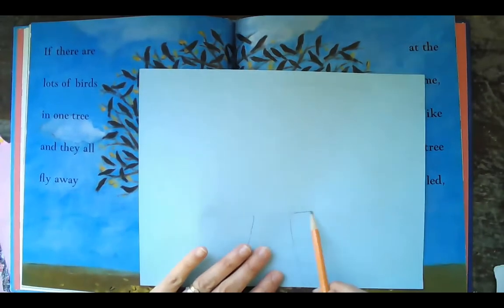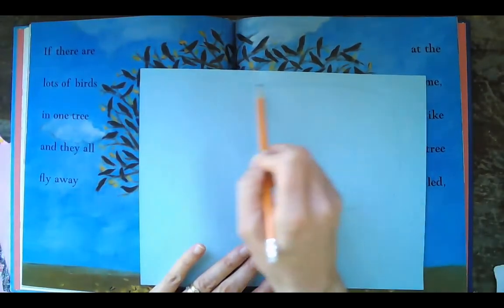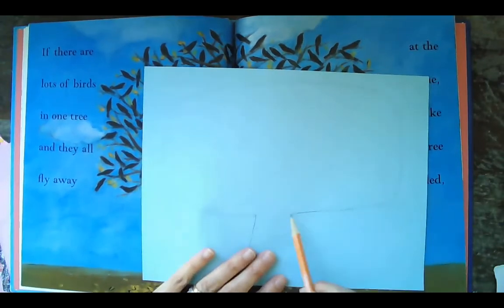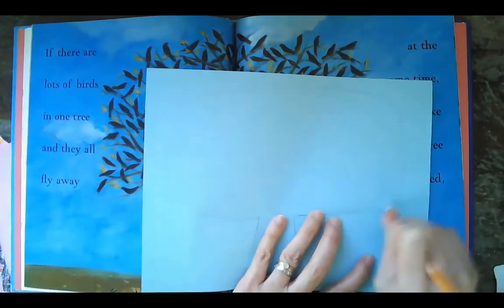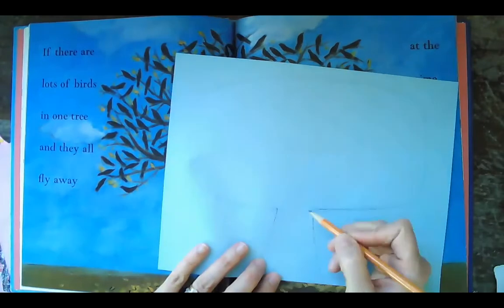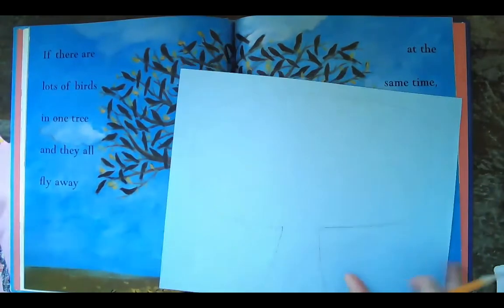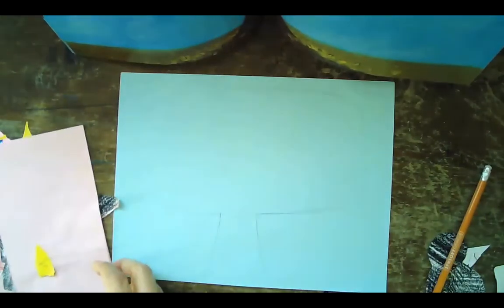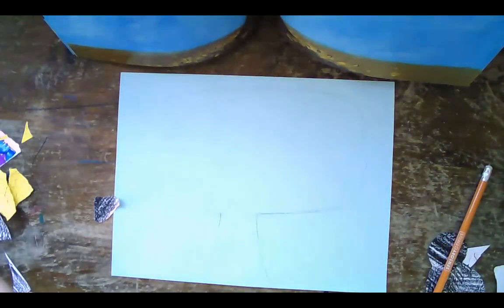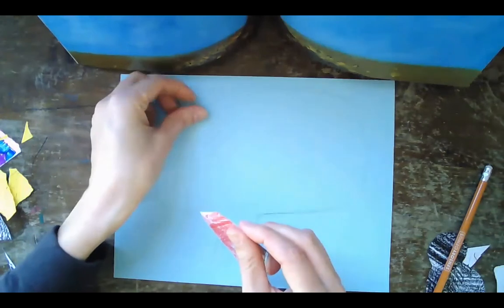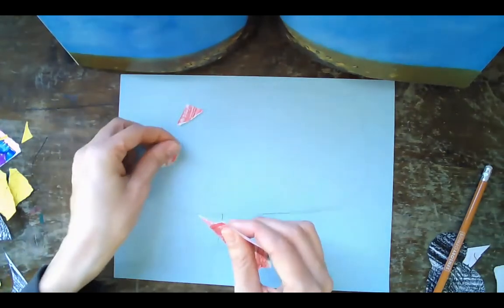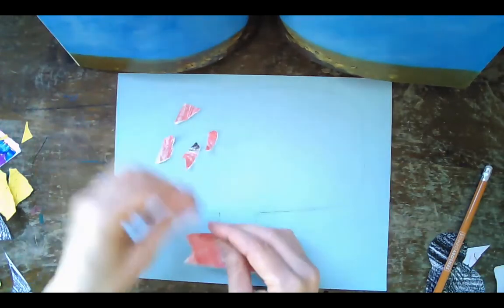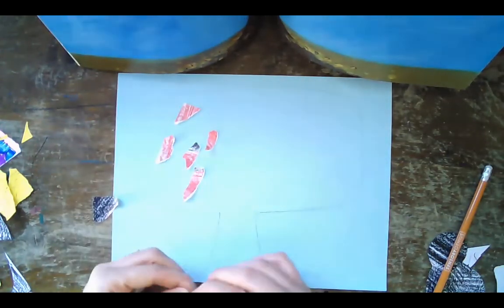So if you can see, this might be my tree shape. Maybe it's a little rounder. There's my tree trunk. And maybe today I'm going to work only on putting all my pieces of birds inside of the tree.